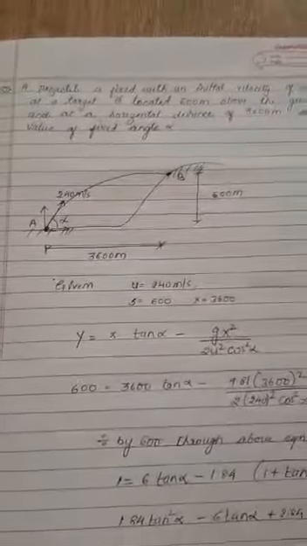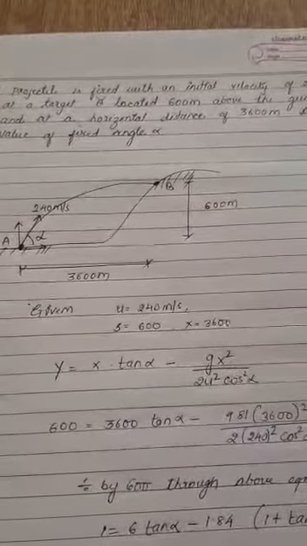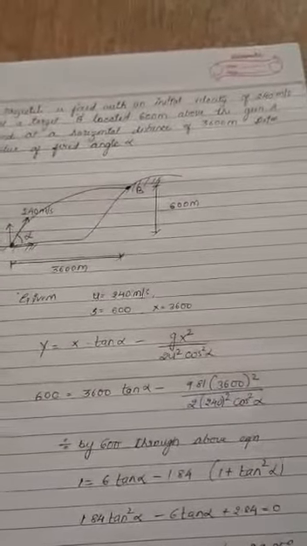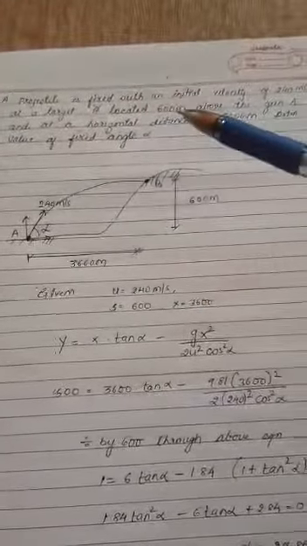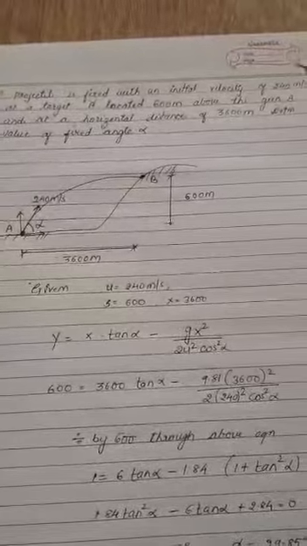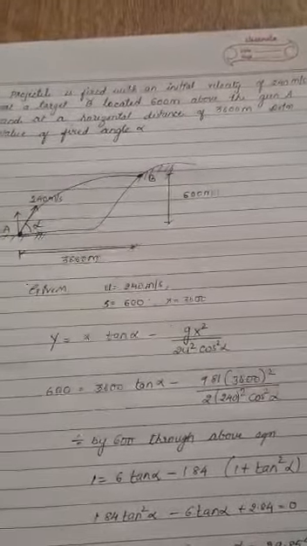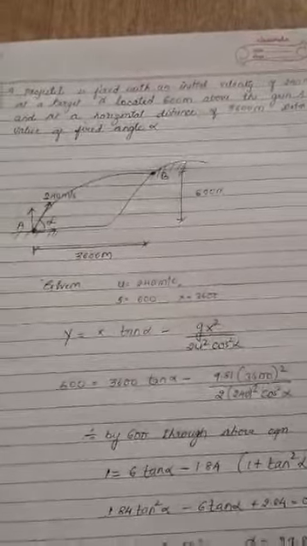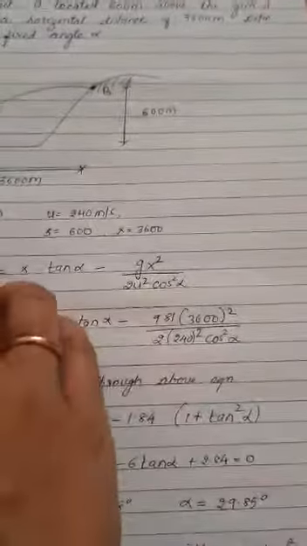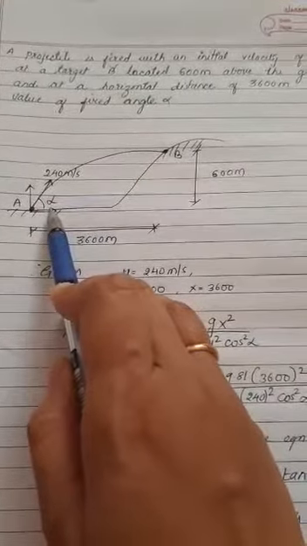Now in this numerical, a projectile is fired with an initial velocity of 250 meter per second at a target B located 600 meter above the ground A and at a horizontal distance of 3600 meter. Determine the value of fired angle alpha. Here the projectile velocity is given, the distance between point of projection and landing is given, that is 600, and the range is given. You have to find alpha, that is the angle of projection.